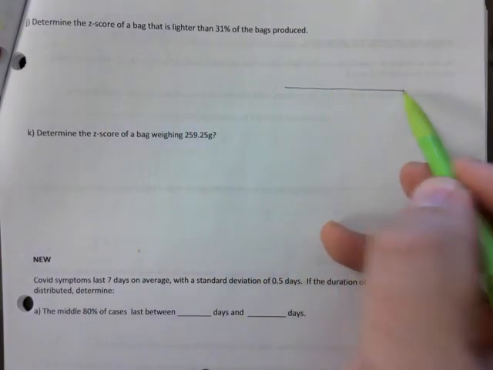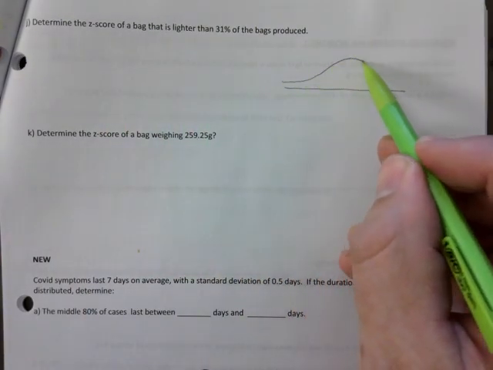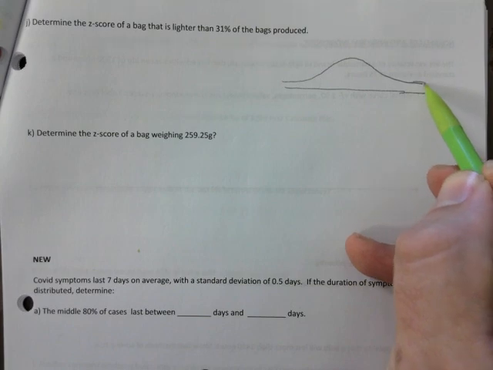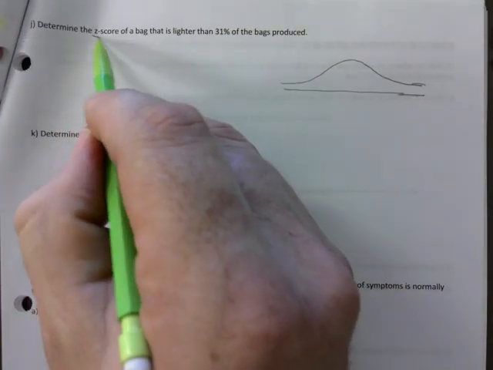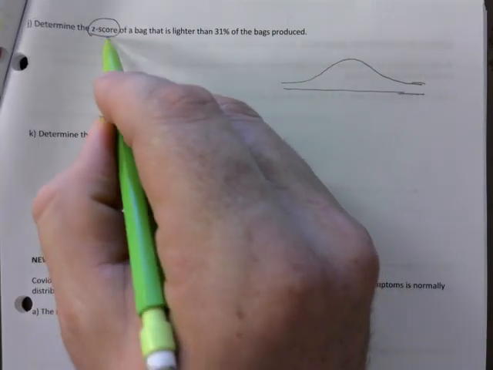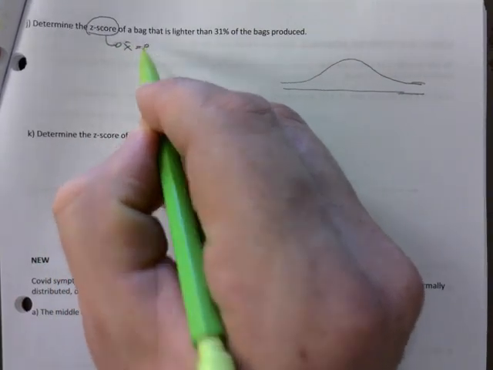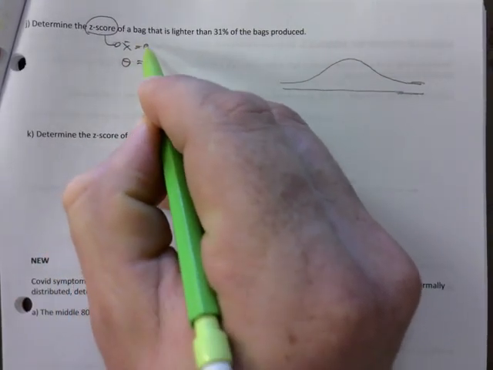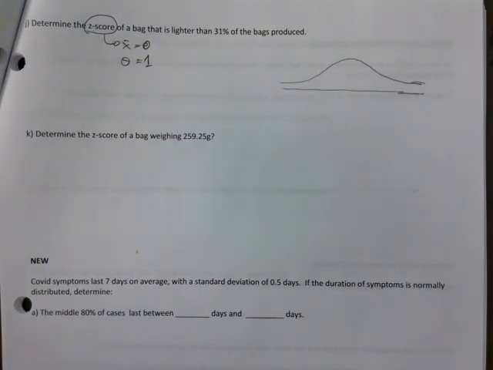Again, let's do this. This is the critical part. Knowing what am I given. They're asking for z-score. We know that our mean is 0 and our standard deviation is 1. That is done. Okay, we're in z-score territory. Where would you put the line?